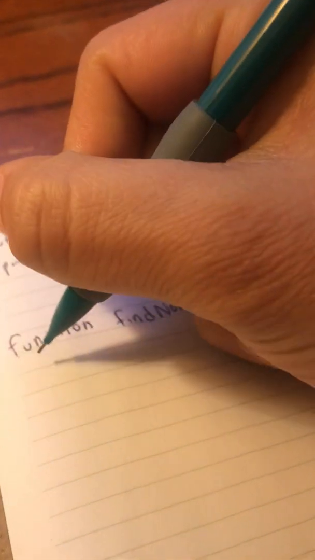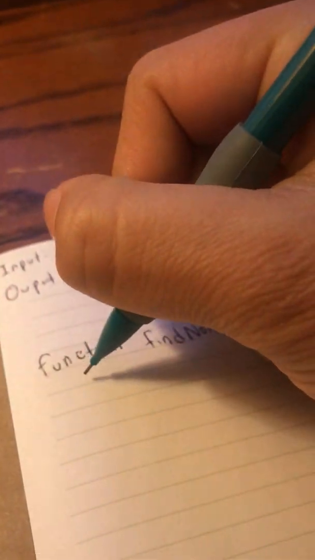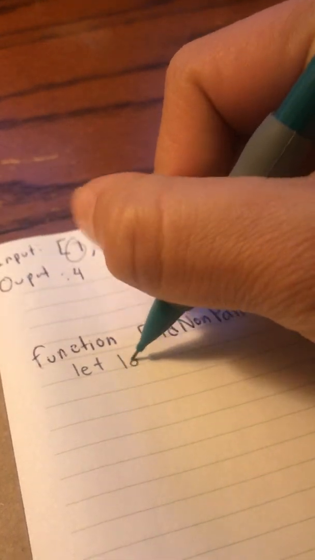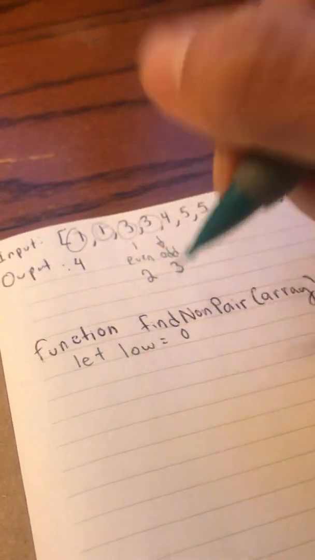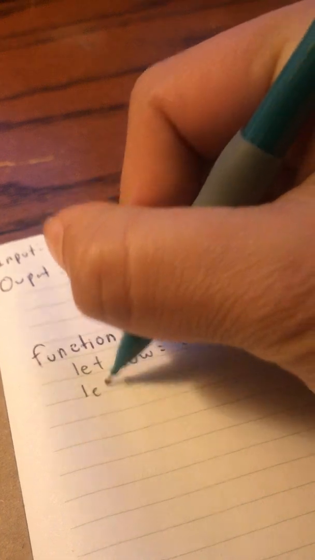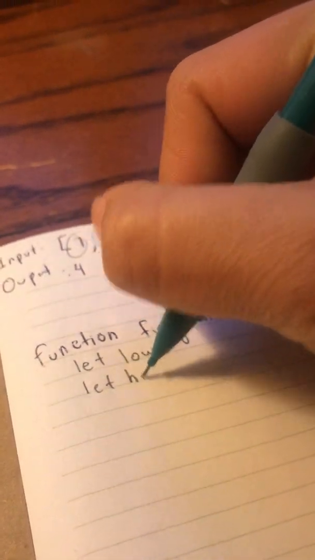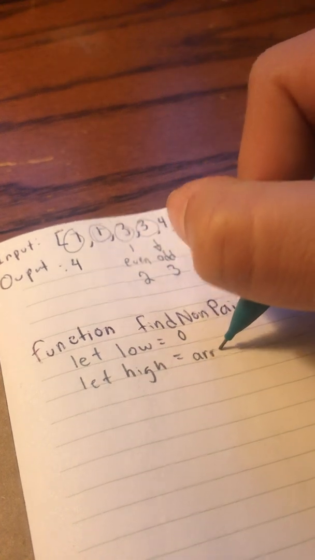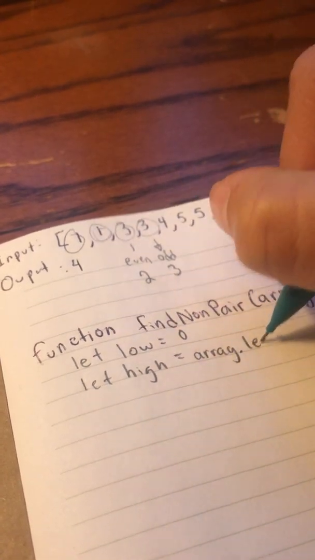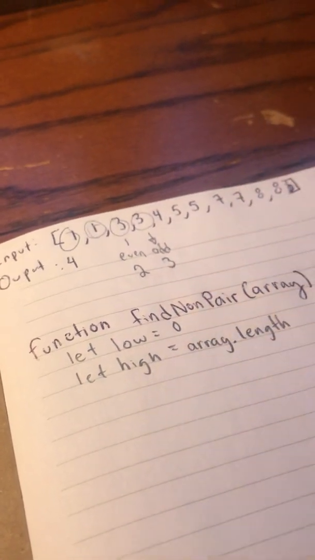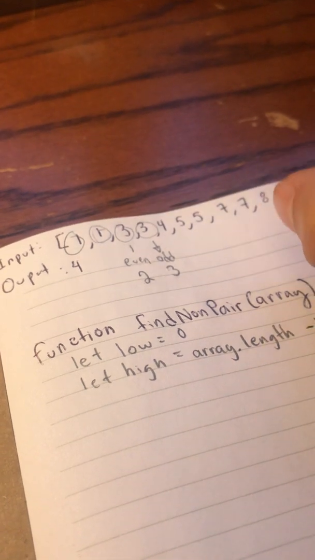From the get-go we're going to initialize our lows. So we're going to have our low, which is going to be 0, and we're going to have our high, which will be the array length minus 1.